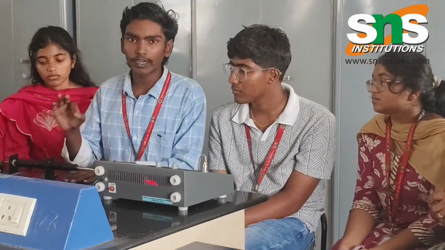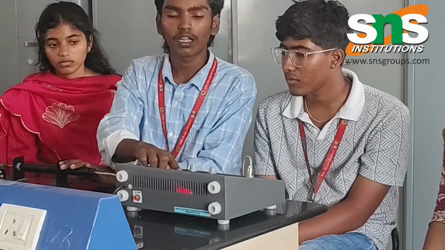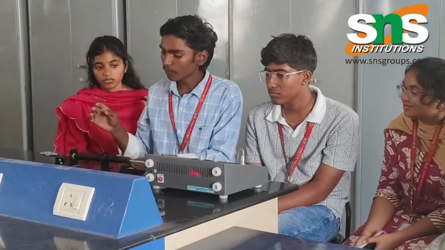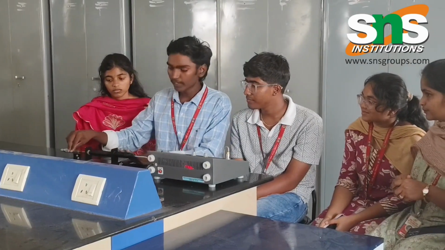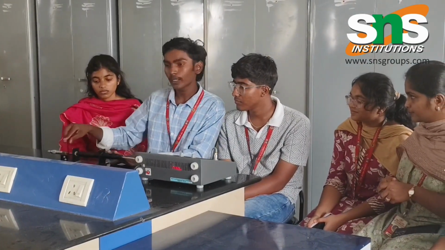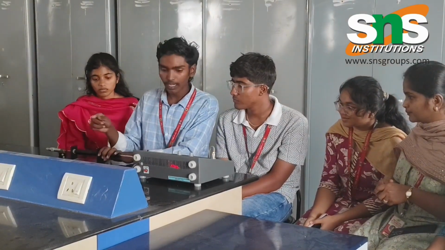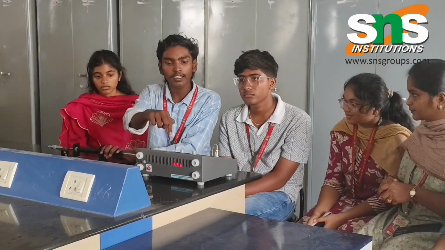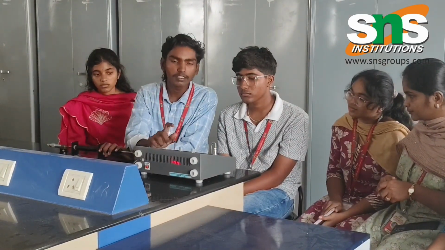Our aim is to determine the relation between the core displacement and the secondary voltage output. We can change this core displacement by the screw gauge. When we change the screw gauge to different values, the core displacement changes. At that time the LVDT shows its voltage output, that is the secondary voltage output, which can be displayed in this circuit.